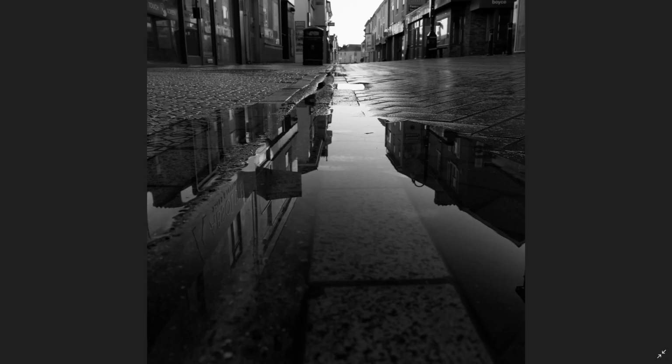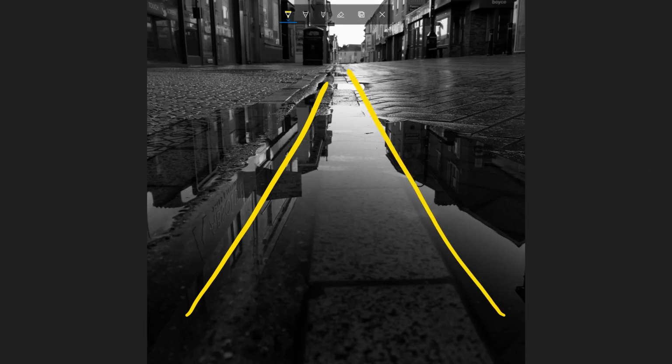So, standing back and looking to see what makes it work. I mean, firstly, it's quite a nice black and white image. You can see the reflections of the shops. There's some strong leading lines going through the photograph, and I think the subject is just relevant for today. It's an empty high street, which many of them have been over the last year or so.